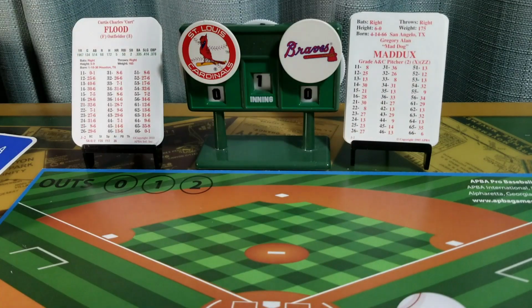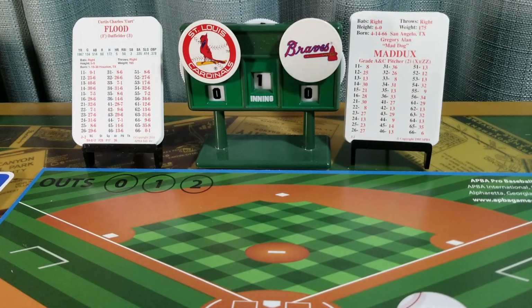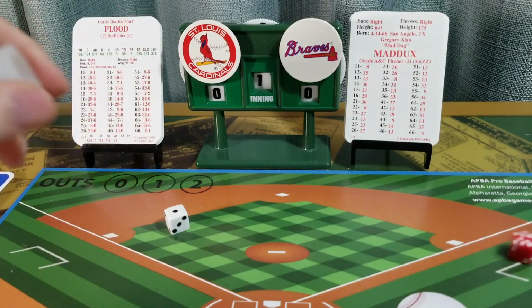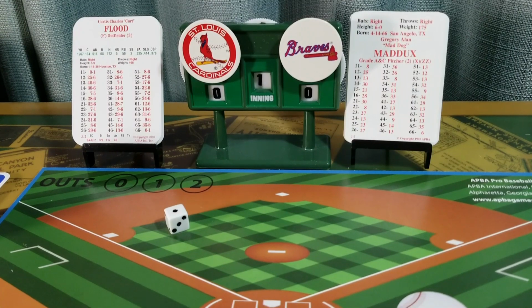Curt Flood, who did not want to be traded to the Philadelphia Phillies in 1970. 61, 12, ground ball to third base, caught by Chipper Jones over to McGriff, and he is the second out.